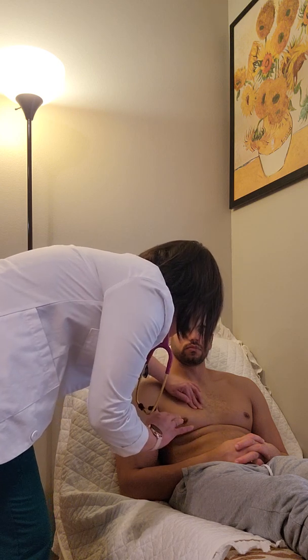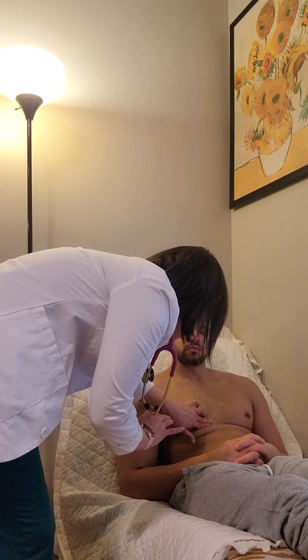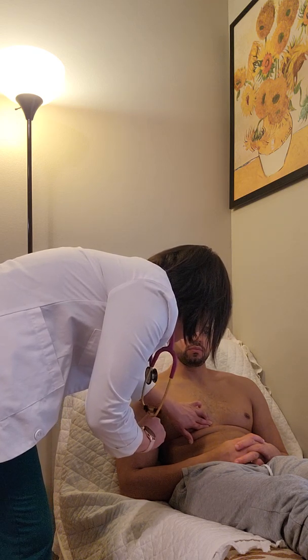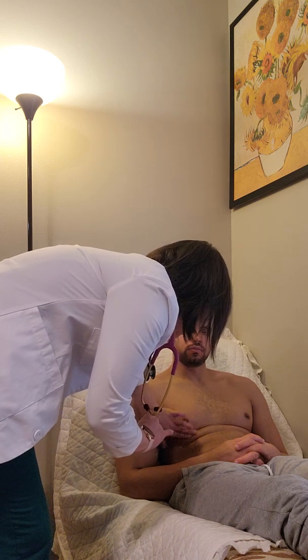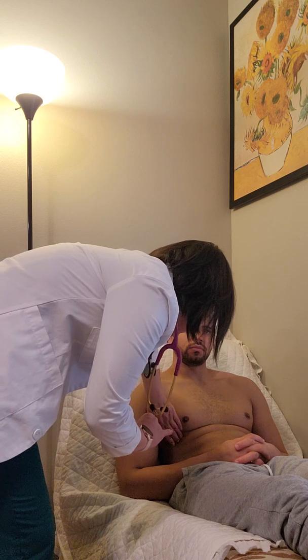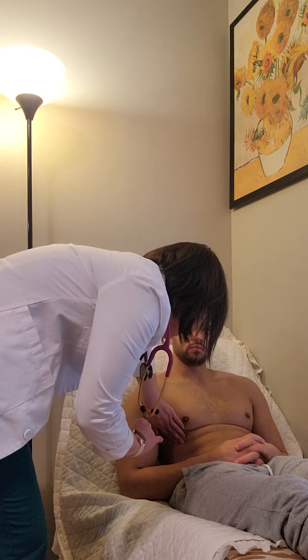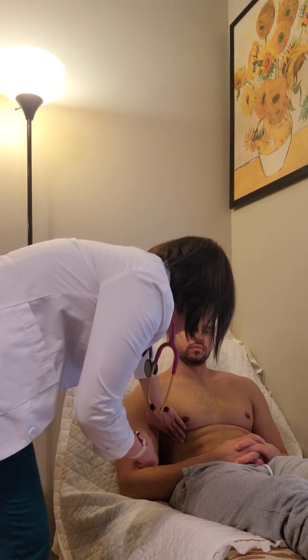Fourth left would be tricuspid, and fifth intercostal mid-clavicular border would be the mitral valve. And I do not feel any heaves, thrills, or lifts.